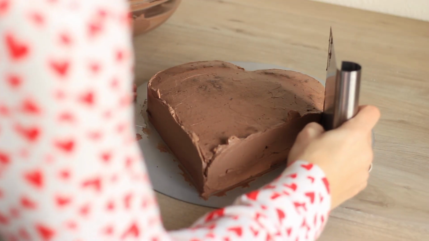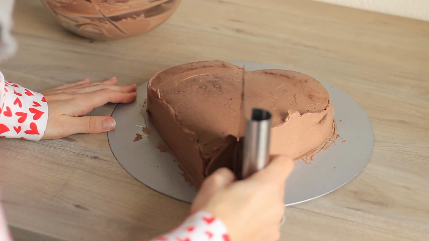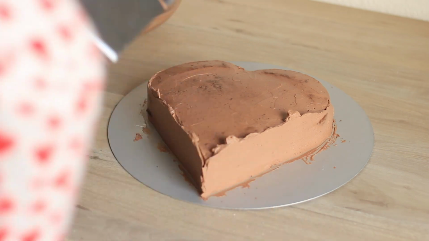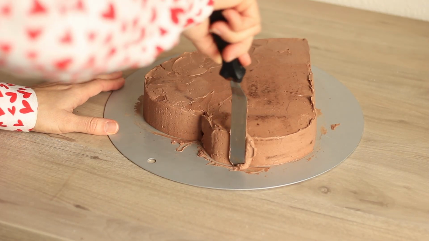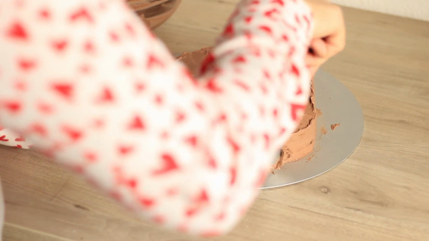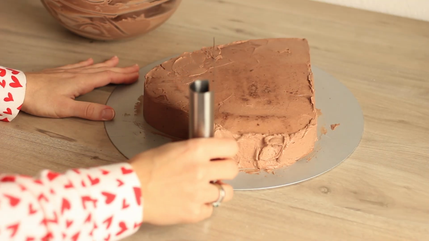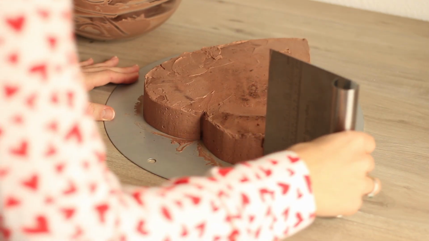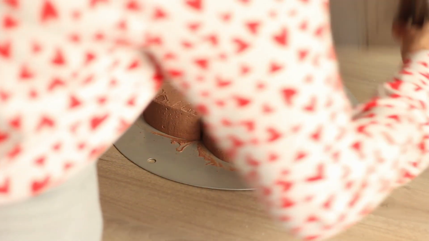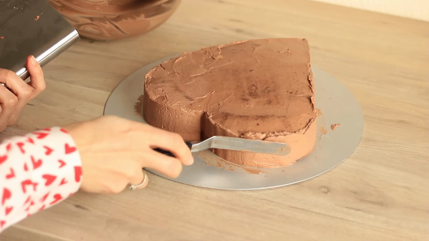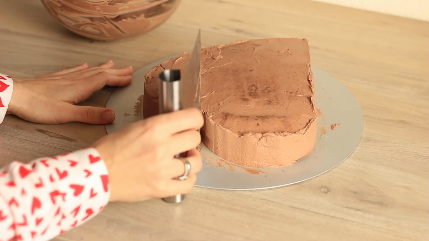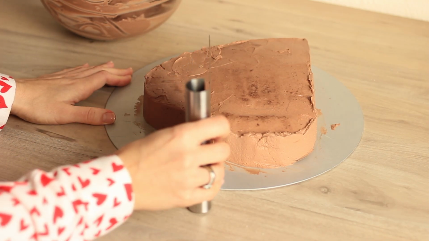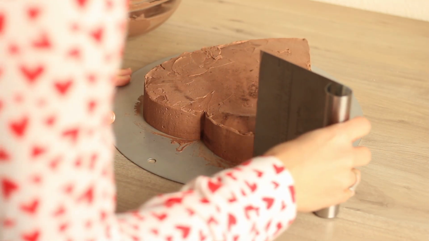What you want to do is add a thick layer of cream with a spatula and then even it out with the scraper tool. If after evening the cream with the scraper tool you notice that you still have some gaps in your cream, then you just want to fill those gaps with a little more extra cream and even out again using the scraper tool. Also, you want to clean the scraper tool after each time you've evened out the cream.